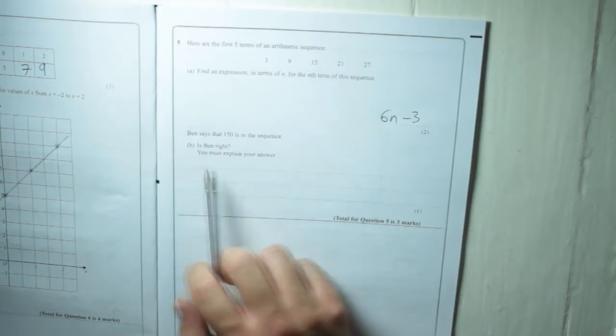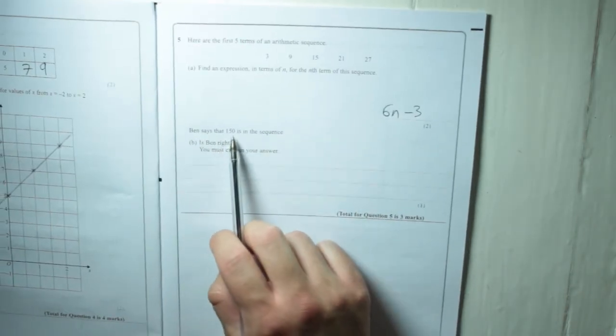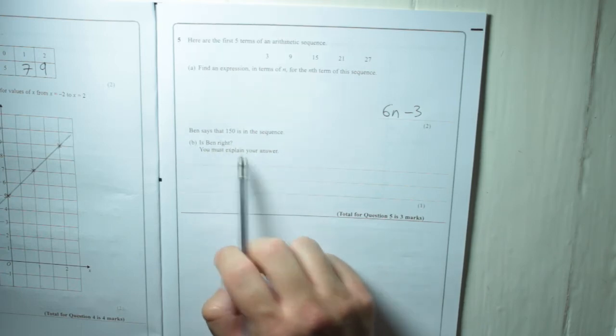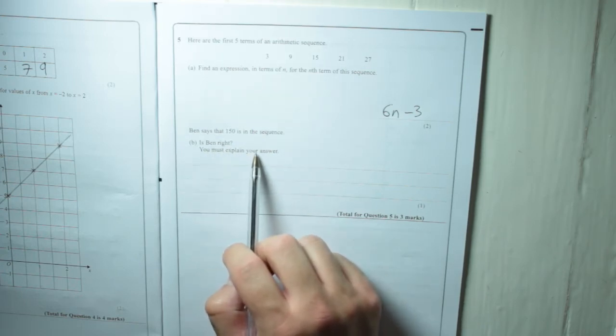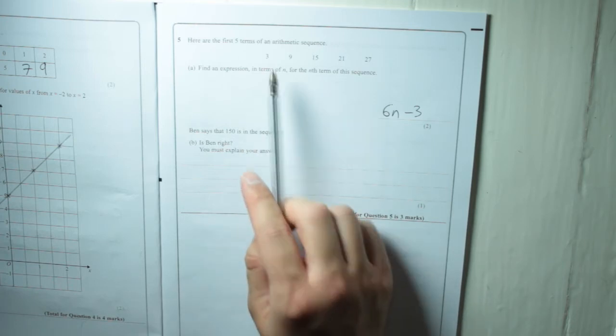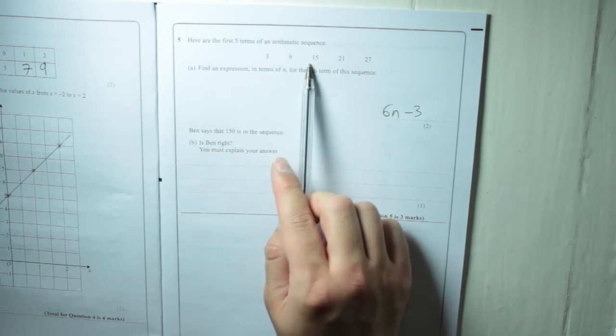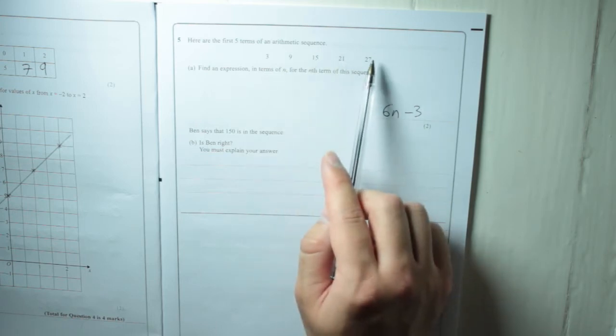Part B. Ben says that 150 is in the sequence. Is Ben right? You must explain your answer. Now, have a look at that. 3, 9, 15, 21, 27.